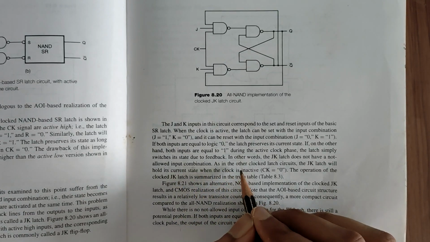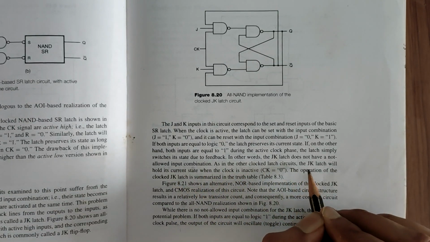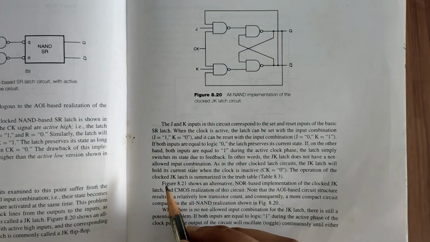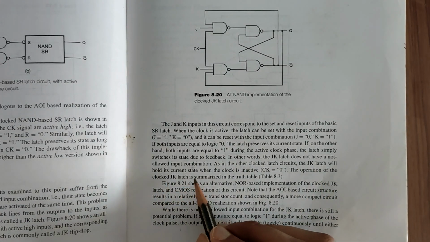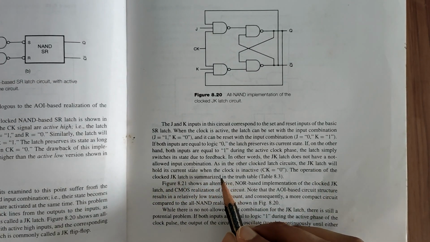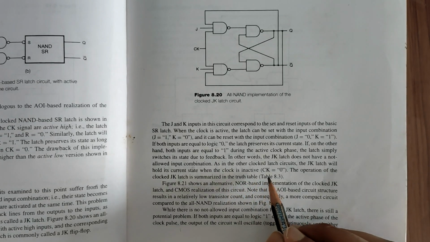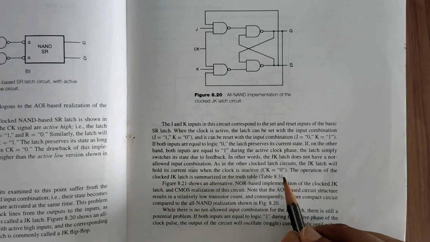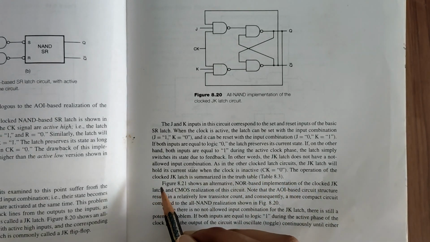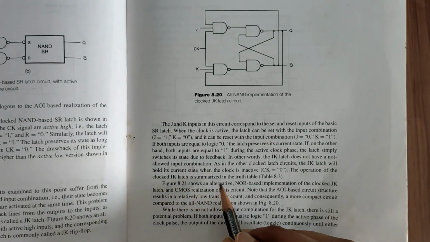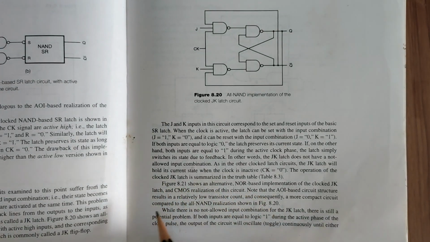As in the other clocked latch circuits, the JK latch will hold its current state when the clock is inactive, as CK equals 0. The operation of the clocked JK latch is summarized in the truth table.